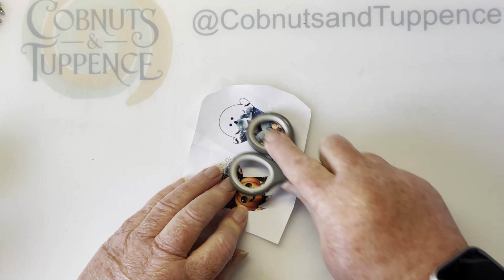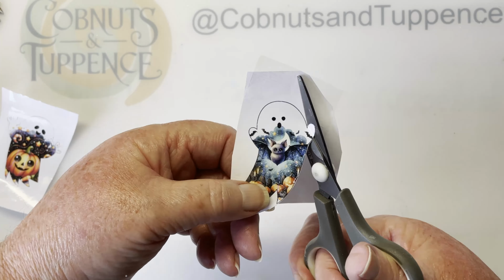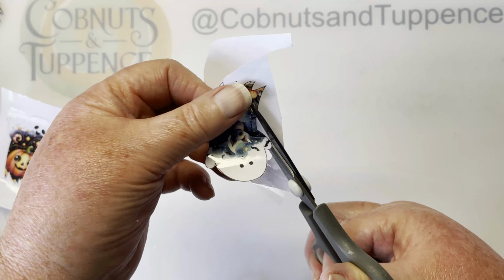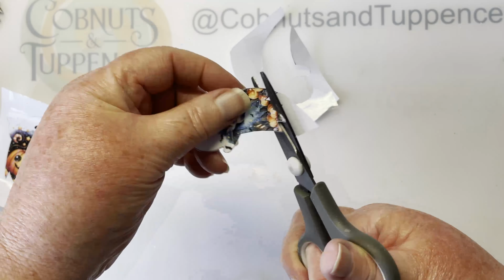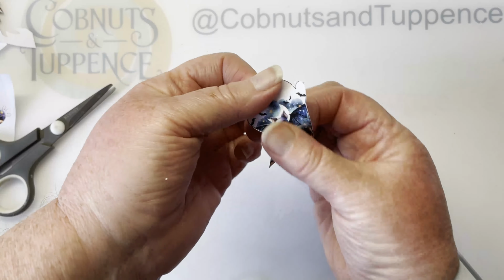So I'm going to cut around this shape. This is going to make it a lot easier for me to put the resin on the back, and that's going to soak into the paper. Now that's not something we normally want, because it does change the way your image looks, but we actually want a slightly transparent ghost. Okay, now that's cut out.